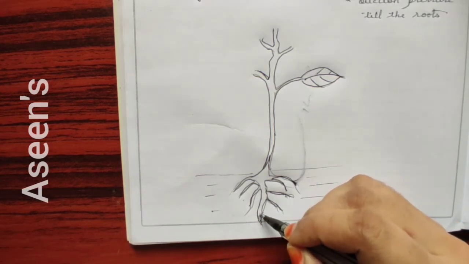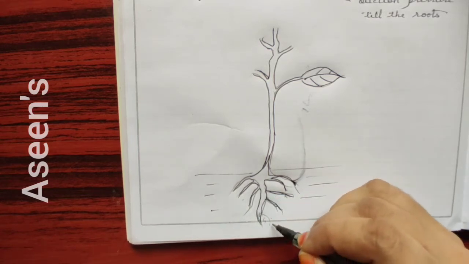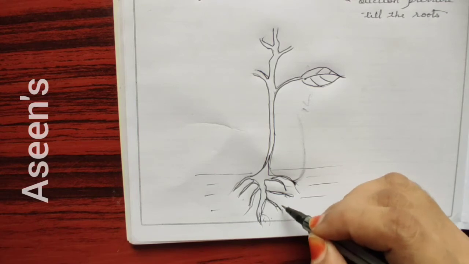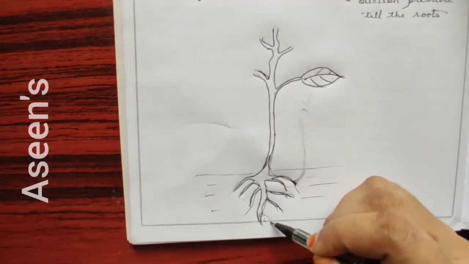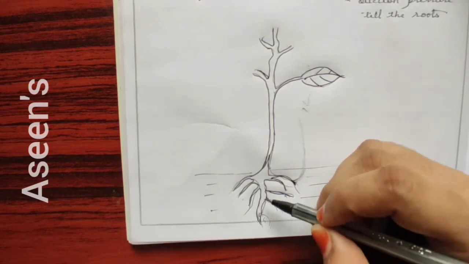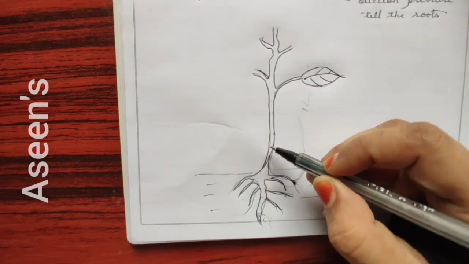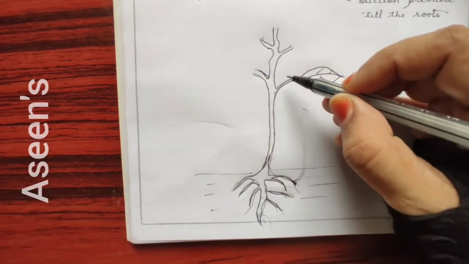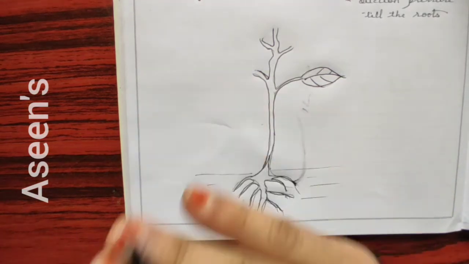So because of the high amount of ions inside, water surrounding these roots will start to enter inside the roots. The more the difference in the concentration, the more water will enter. And because of this, the water level inside the roots will go on rising. As it is rising, if I have a leaf over here, it will enter the leaf.